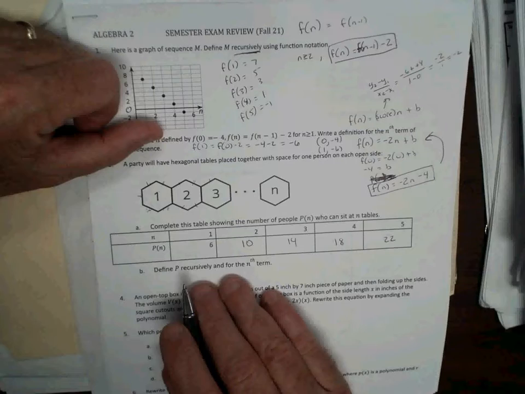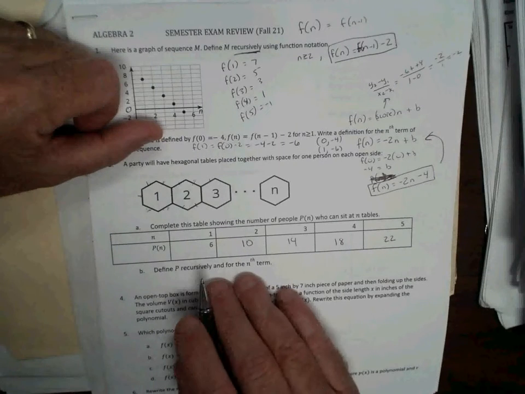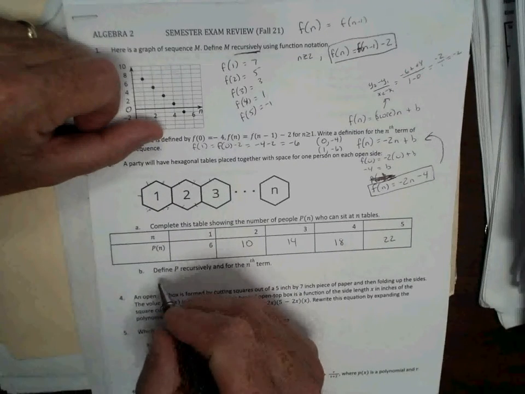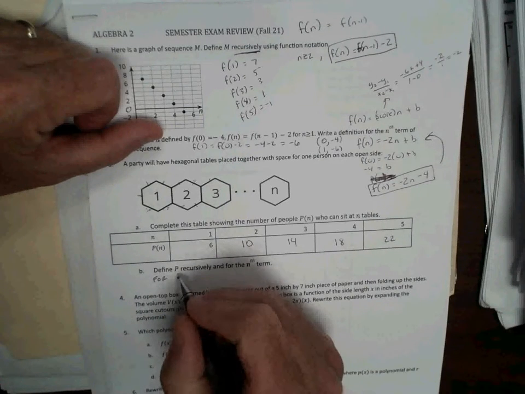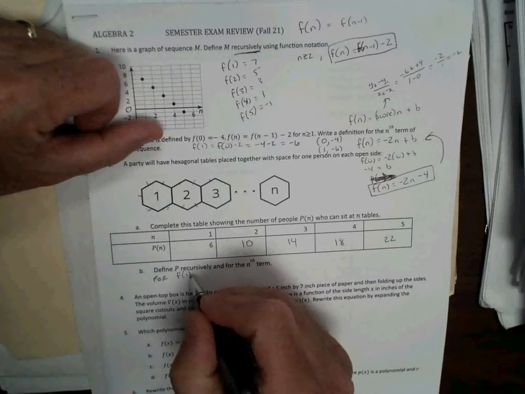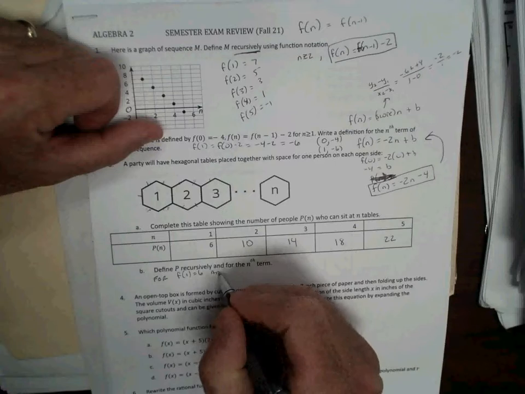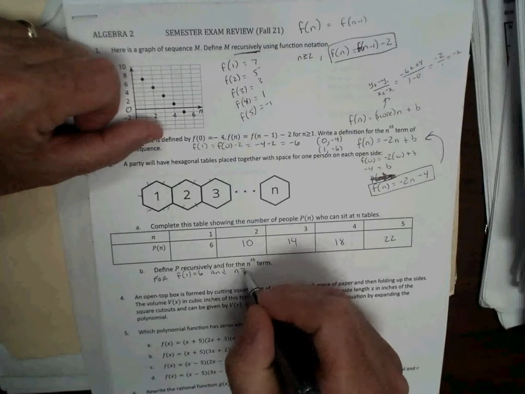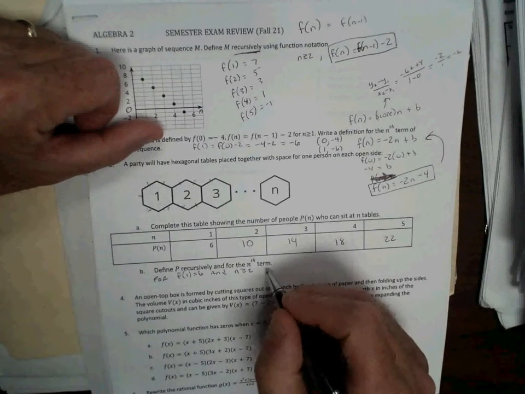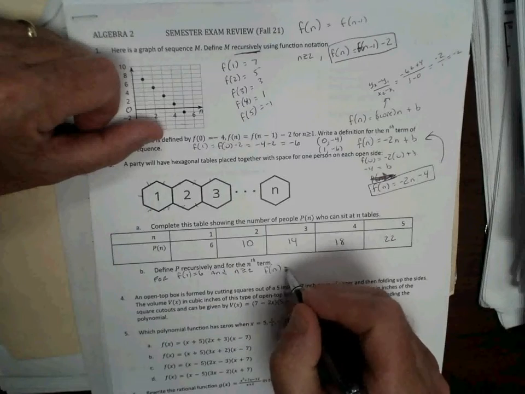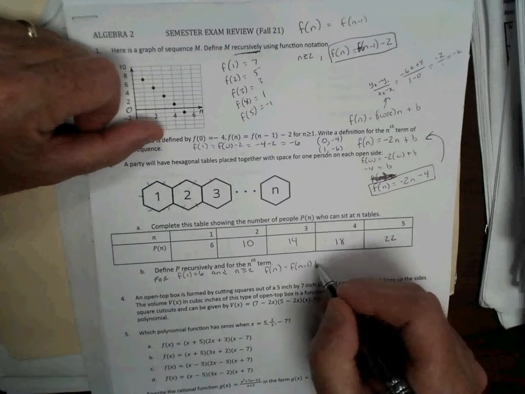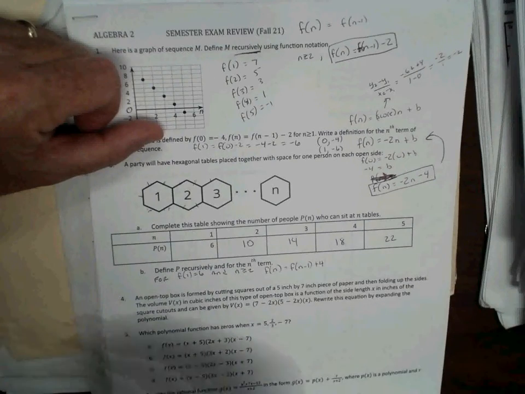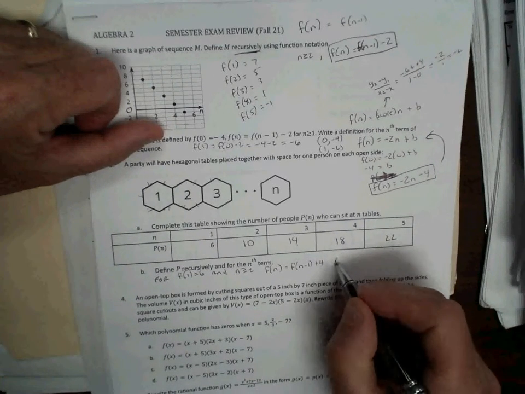Now it says to define this recursively and for the nth term. So we can say for f of 1 equals 6 and n greater than or equal to 2, f of n is equal to f of n minus 1 plus 4. That's the recursive definition.